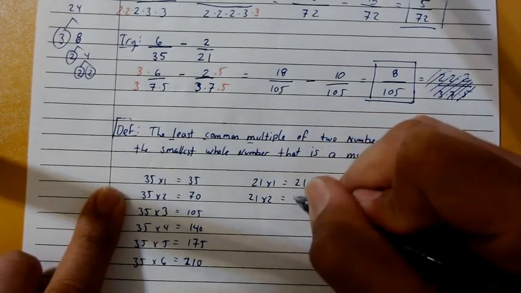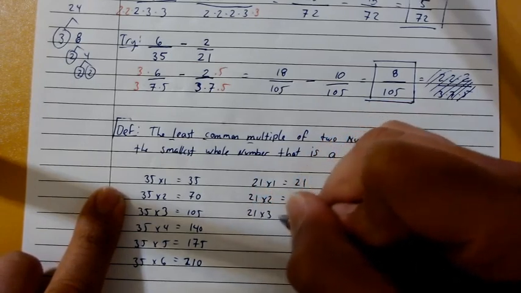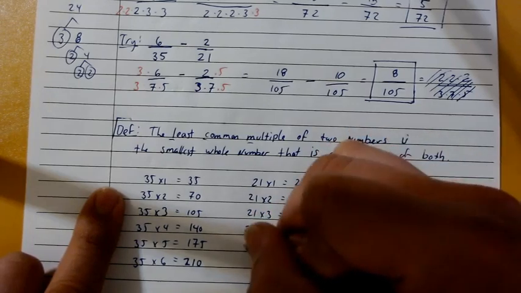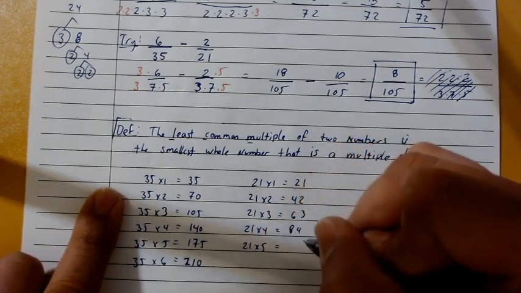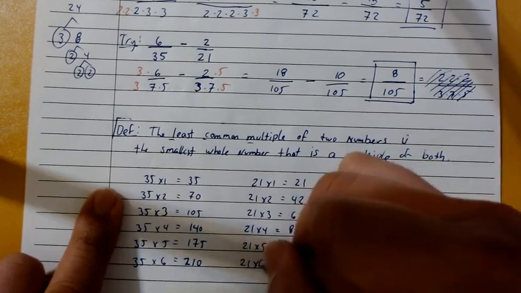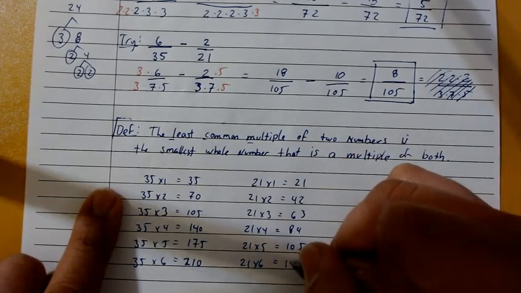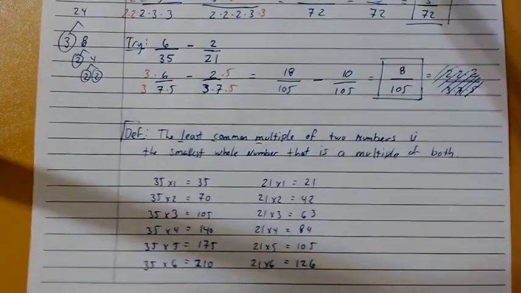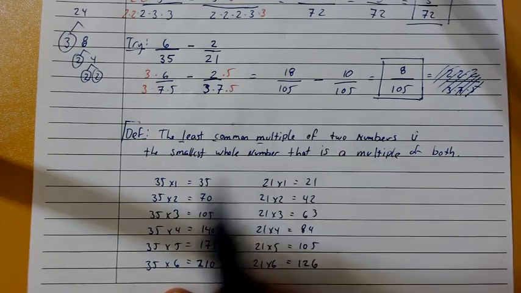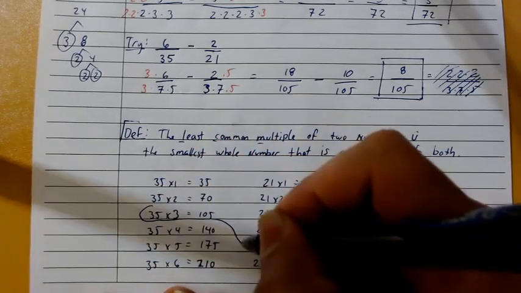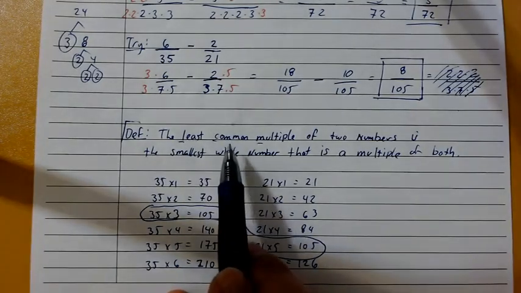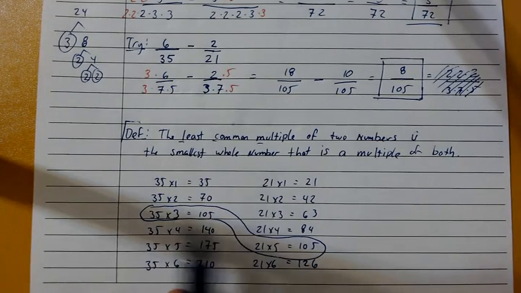21 times 2 is 42. 21 times 3 is 63. Times 4 is 84. Times 5 is 105. Times 6 is 126, and so forth and so on. Notice that the first number that you see that's on both of these lists is our common denominator, 105. It's the smallest one that is common, that's on both lists.